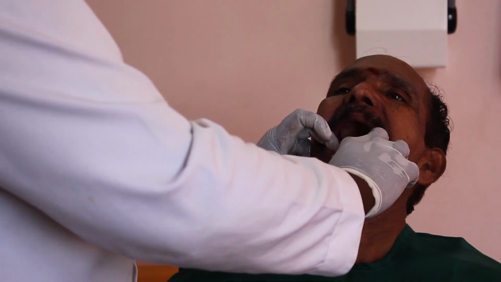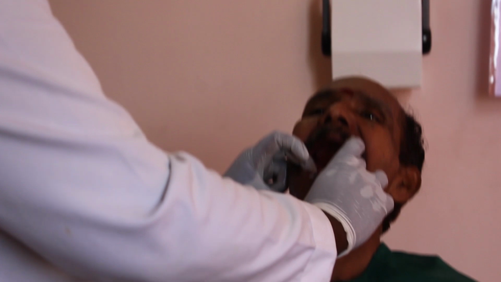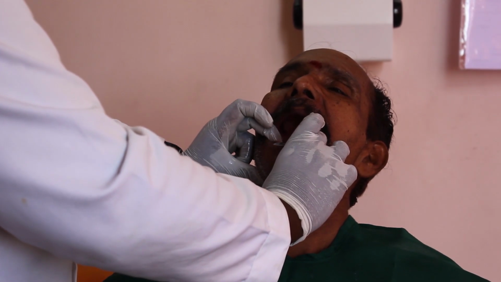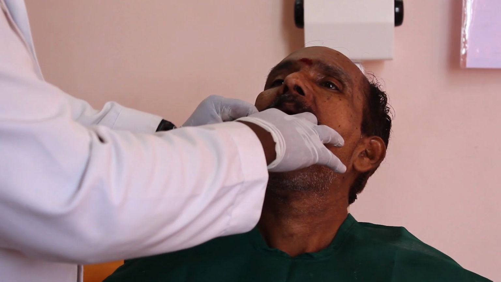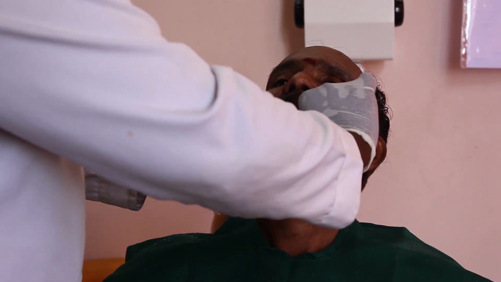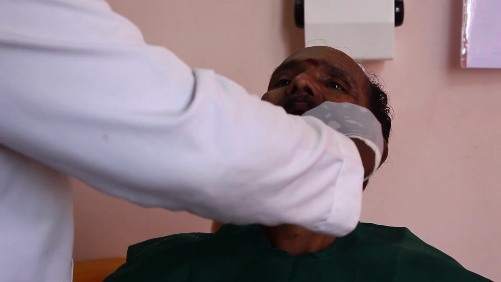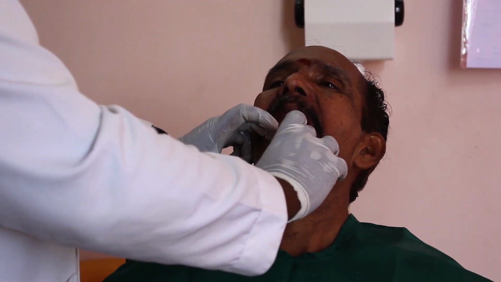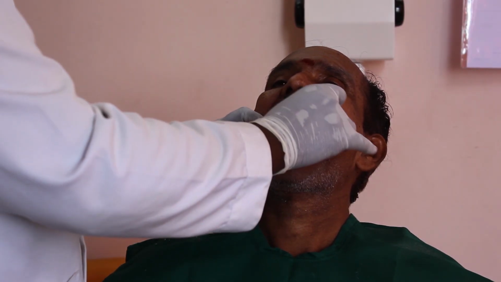Ask the patient to protrude the tongue outside. And holding the tray with one hand, you have to mold the borders of the cheeks. Similarly, hold with the other hand and then record the other side. The lingual aspect is mainly recorded by the patient's tongue movement. Ask the patient to wipe the upper lip.